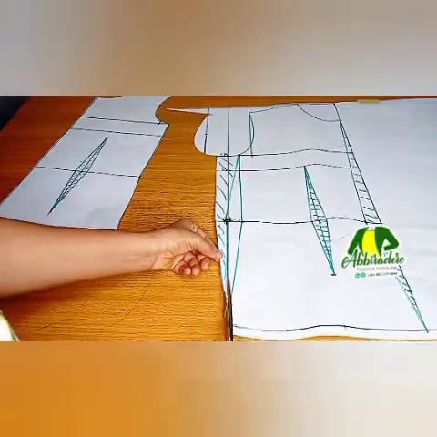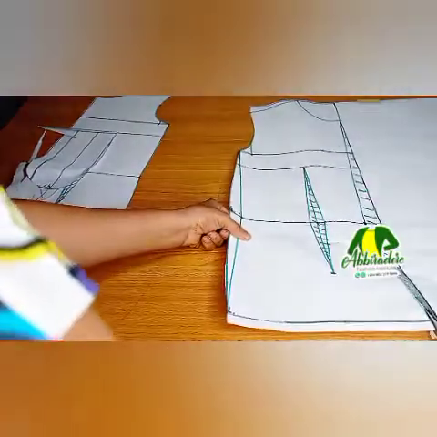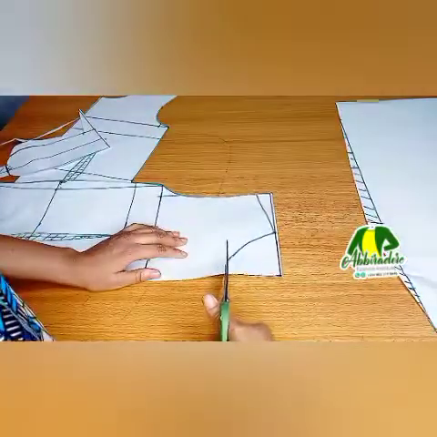Okay, so don't forget that part is part of your measurement. You don't cut it out, it is part of your measurements. So this is what I have.